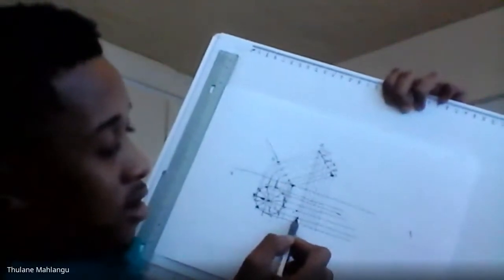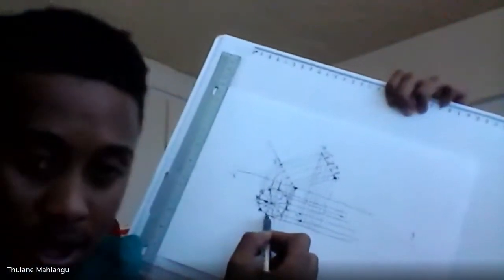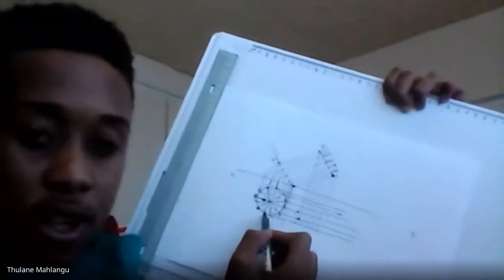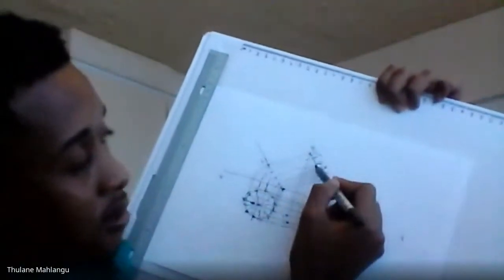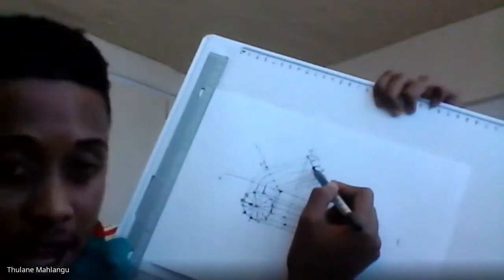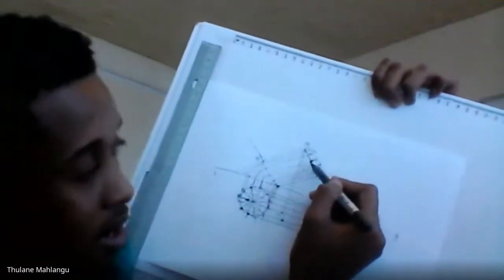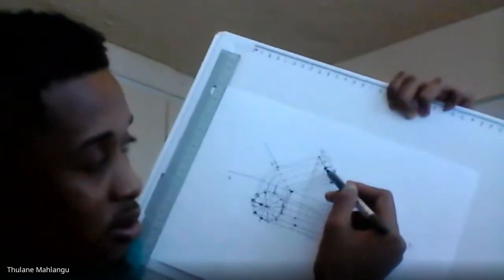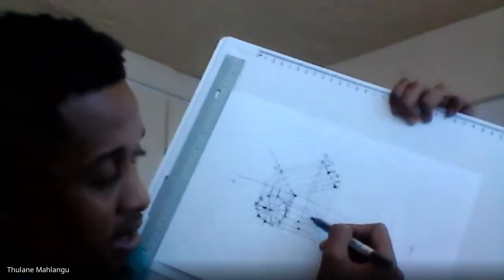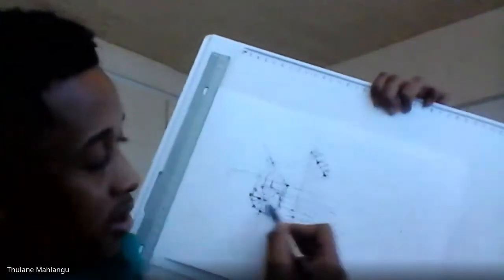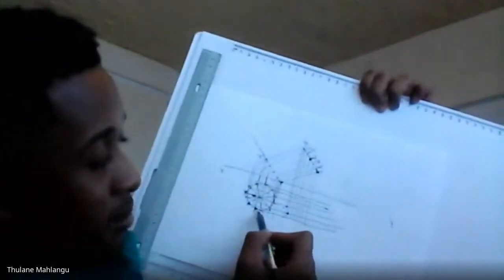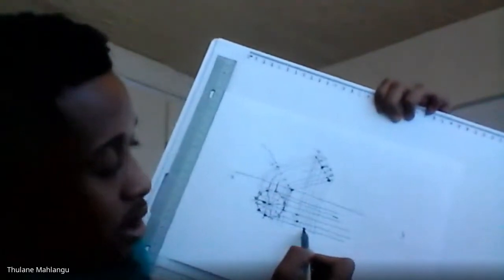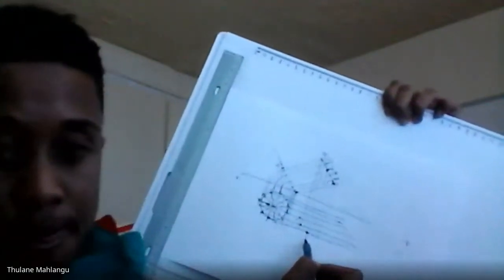You move to 6, maybe 6 is right there. Then where's 6 on the front view? 6 will be from there. So you follow that line perpendicular to the XY, and where it meets with 6 from this help view, that's your point, which will be number 6.